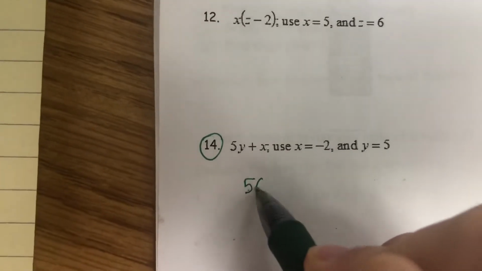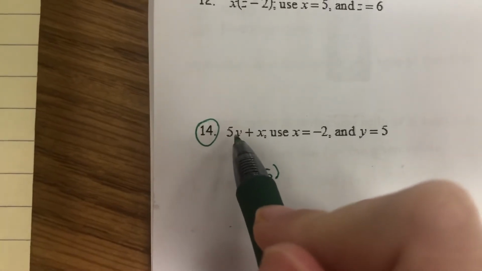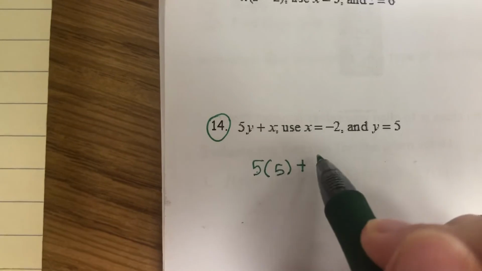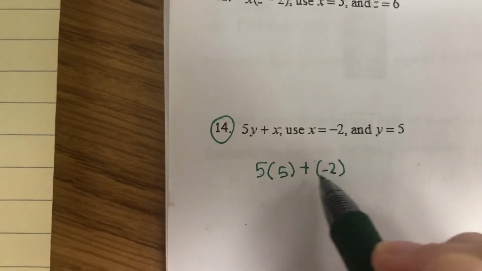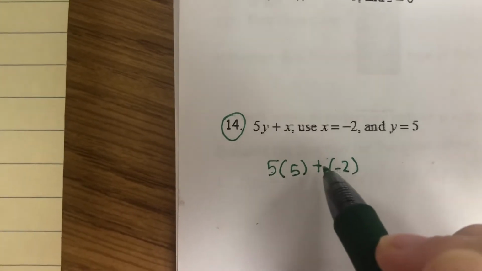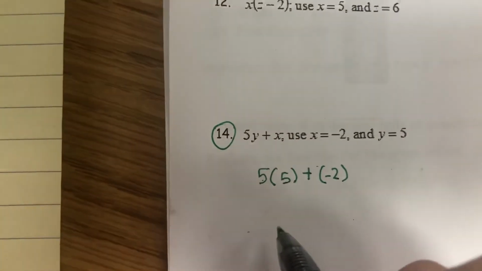So 5, instead of writing y, we are now writing 5. Again, when things are next to each other without a symbol, it's multiplication. And then when we see x, we're going to put a -2. Now note, I'm putting parentheses around the negative not because it's plus multiply. Plus multiply doesn't make any sense. It's because it's plus a -2, and you don't want a plus and a minus next to each other because that's ugly. So now we're going to follow the rules of PEMDAS.